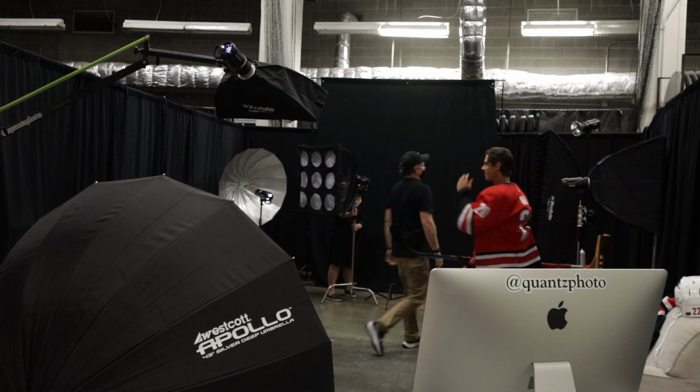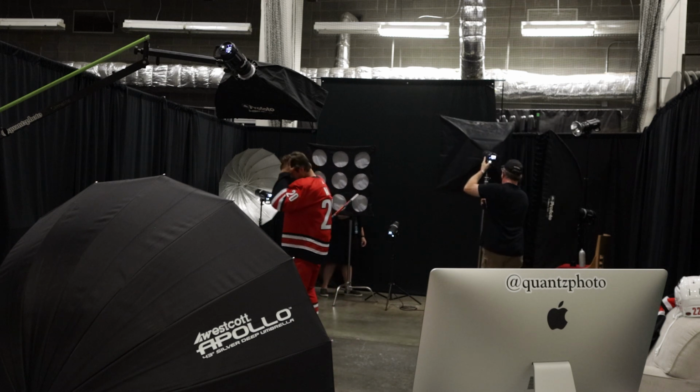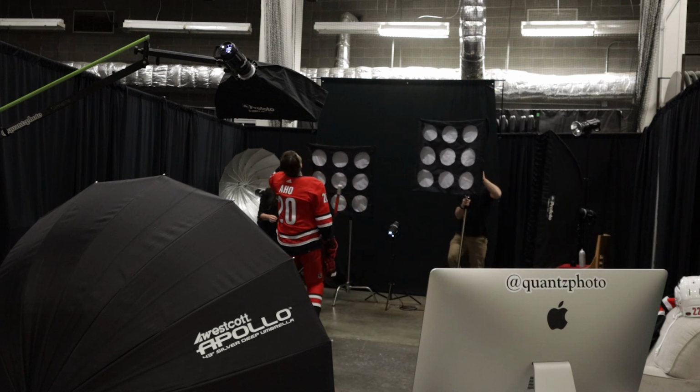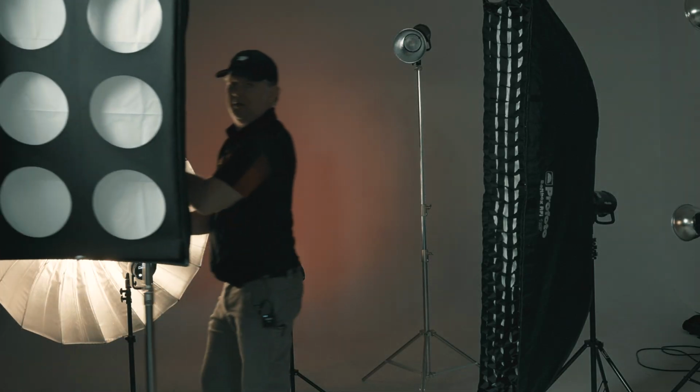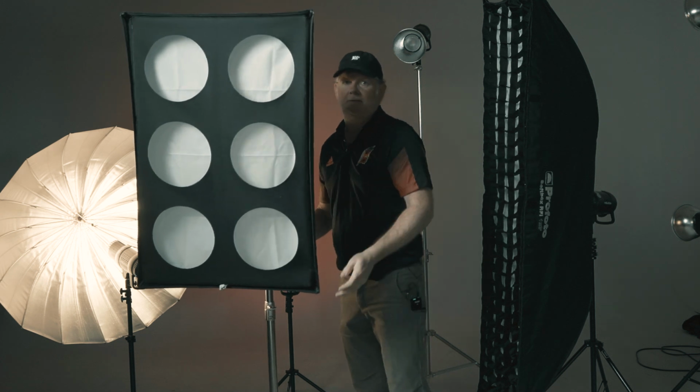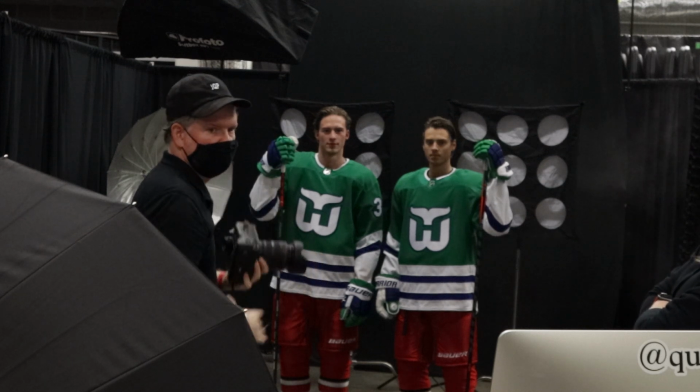I'll grab one here. All right, so what we would do is just walk them out just like this, as you saw in the video. This is one of the 2x3 models. On the actual shoot, we used the 3x3 models, and you can see how that worked. These are a lot of fun to use, and when tethered, the players could see exactly what's popping up on the screen, and that just makes it a fun photo shoot.